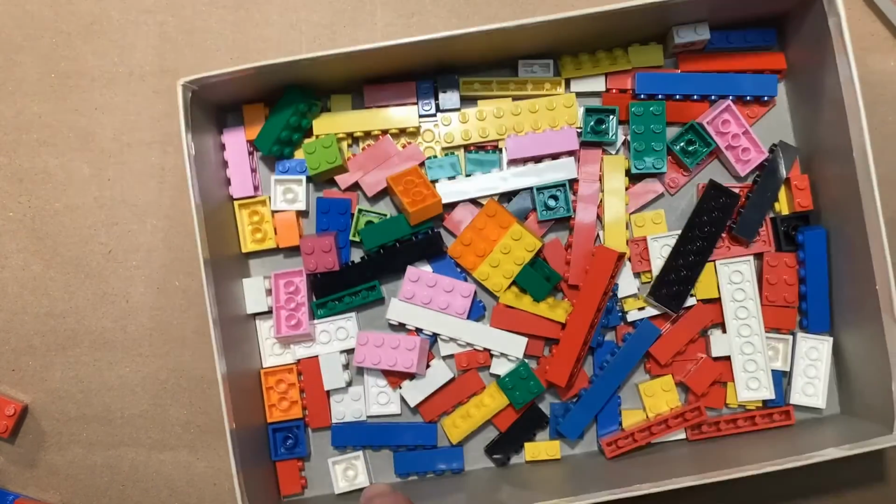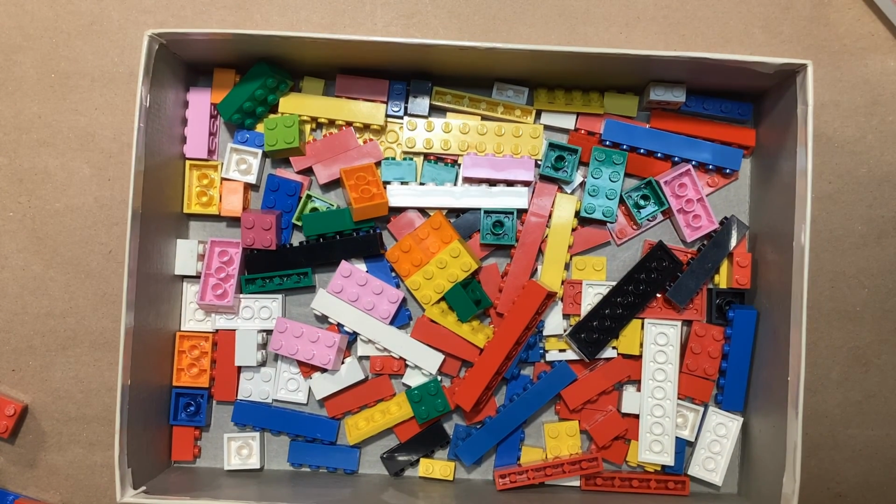That's our introduction to chemistry using Legos. I'm Mr. G. I hope that you enjoyed learning about chemistry through Legos as much as I enjoyed getting my old Legos out and using them again.